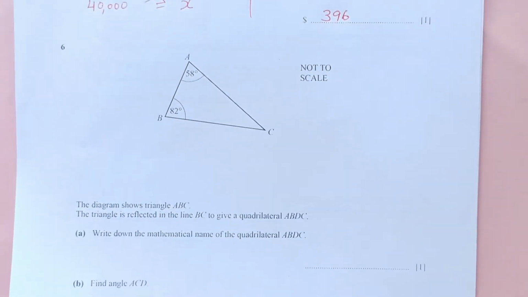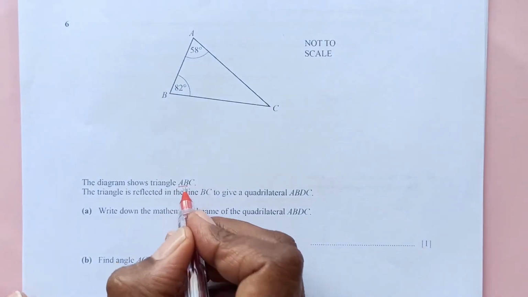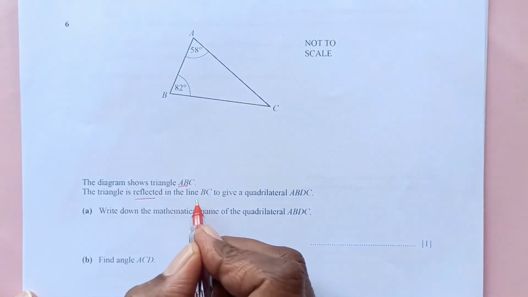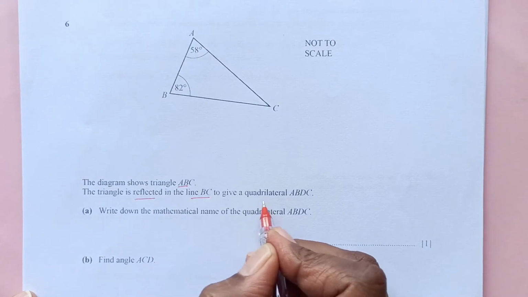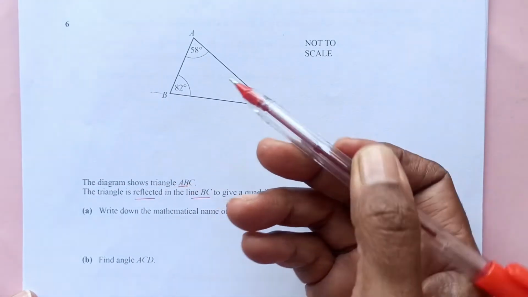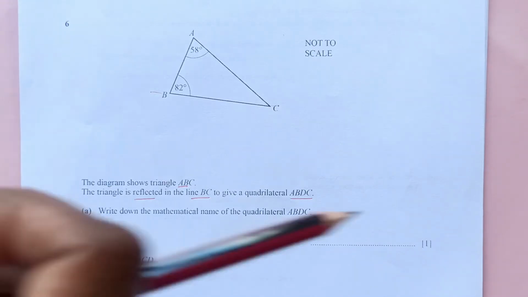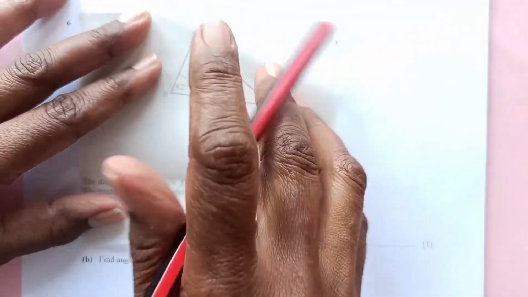Now number 6, we have a triangle here. The diagram shows triangle ABC. The triangle is reflected in line BC to give quadrilateral ABCD. So this is BC here. So it is reflected. When you reflect it here, you can even use your tracing paper, or it can be done directly, but let me show you how you can use tracing paper for that.